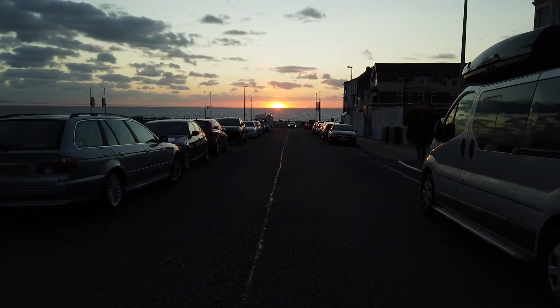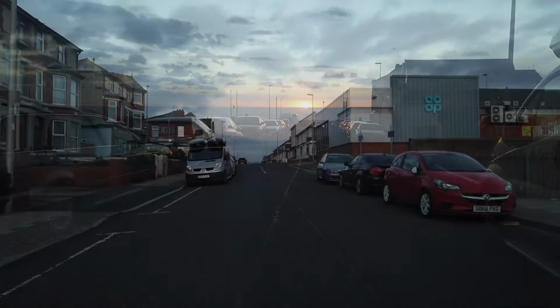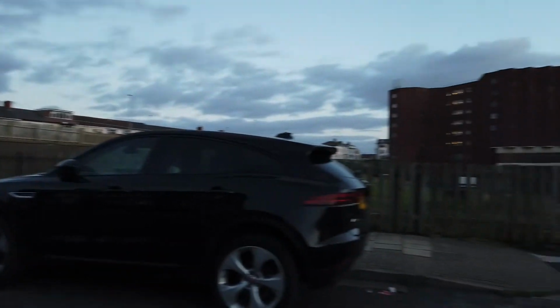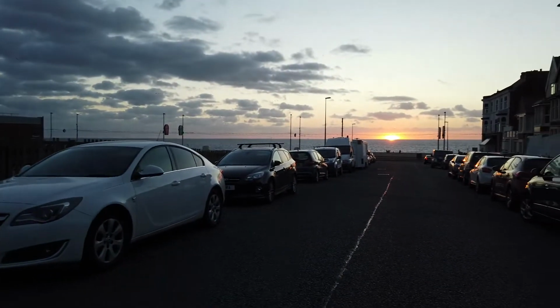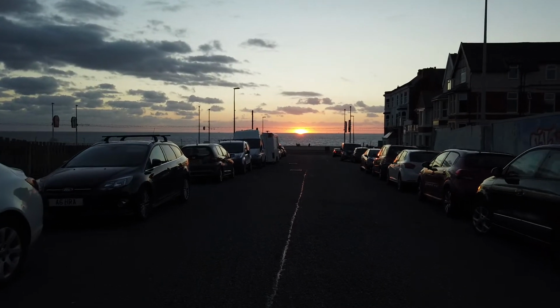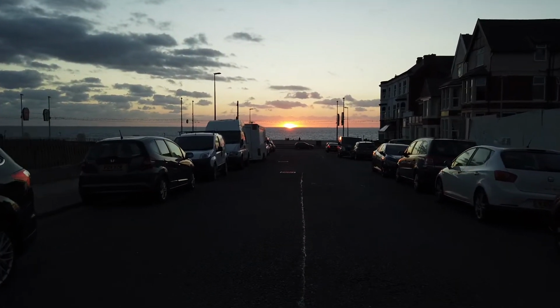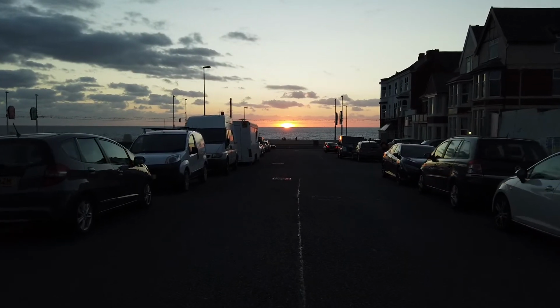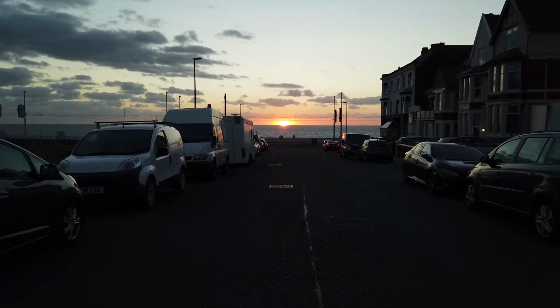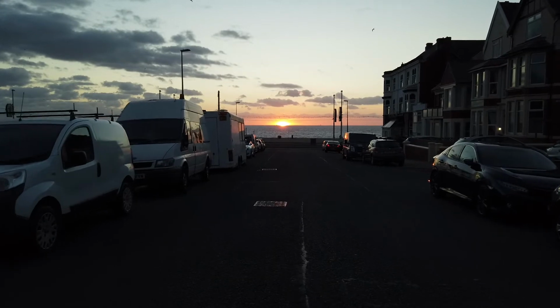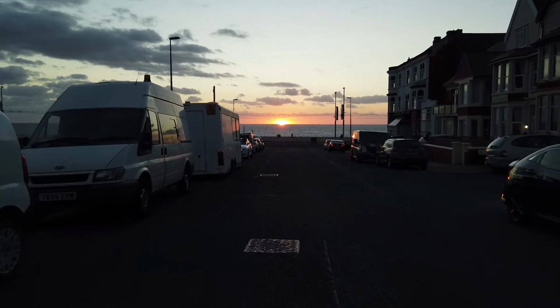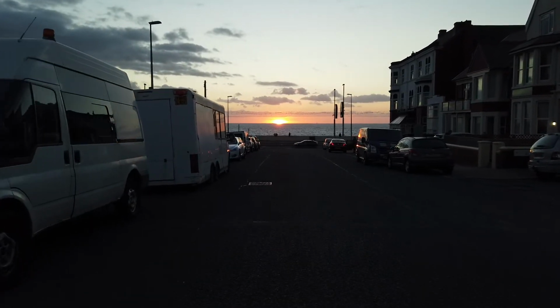So there you go. How about that? Amazing or what? So there you go. There's the sun setting pretty much due west, just a few days past the equinox. Straight down this street, just like I said it would. How amazing is that? I'm going to go for a closer look.